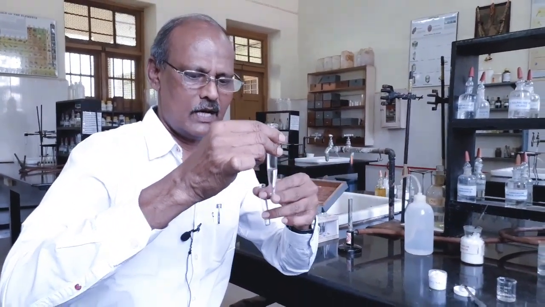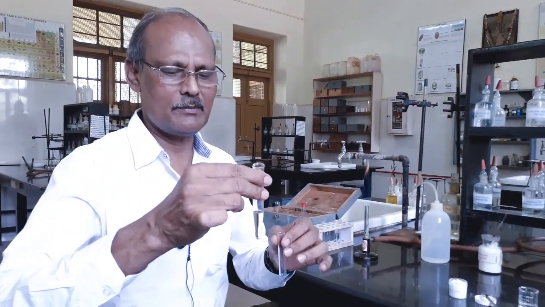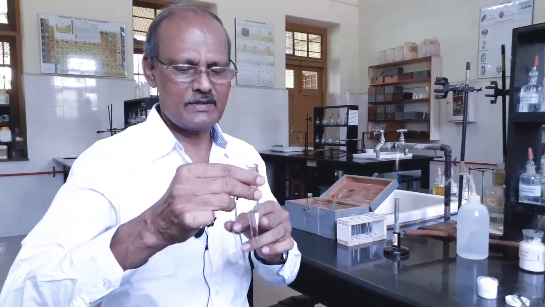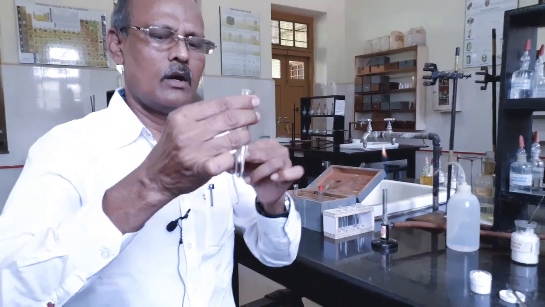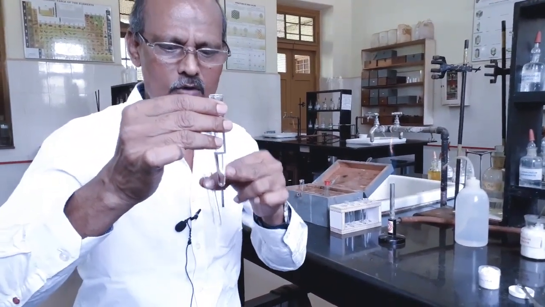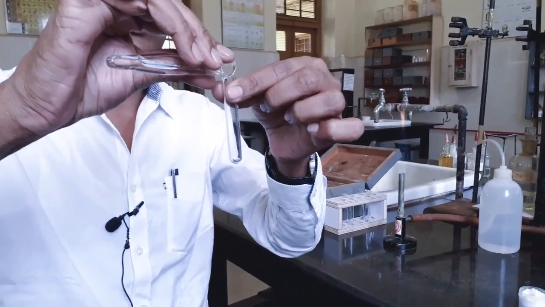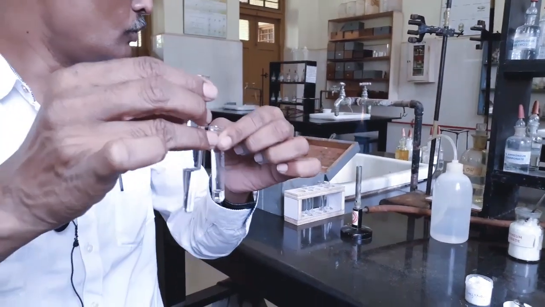Now, in this centrifugate, aluminum ions are separated and it is free from aluminum ion. And another subsequent group basic radical is present in this centrifugate. Therefore, we have to take 1/3 or 1/4 volume of this centrifugate solution to analyze or identify the one more basic radical.